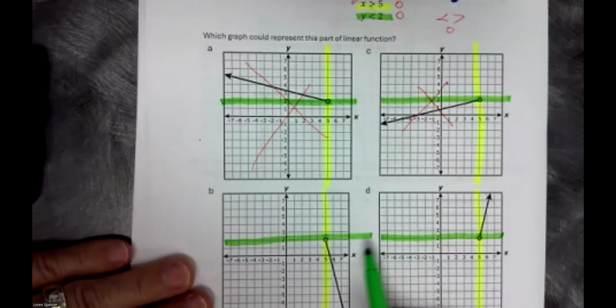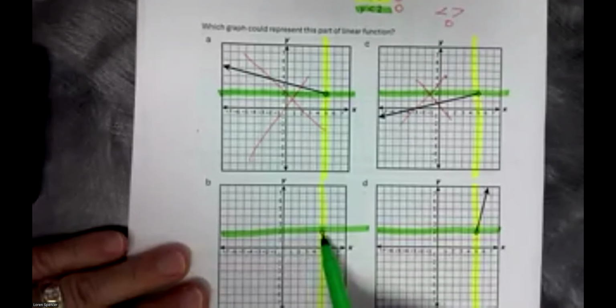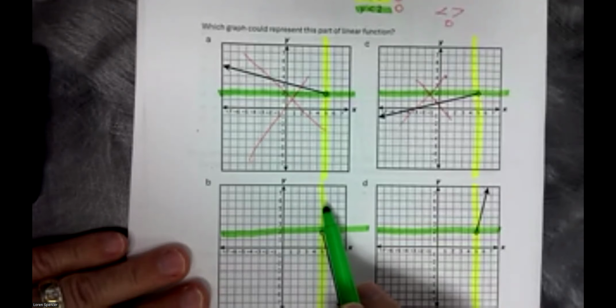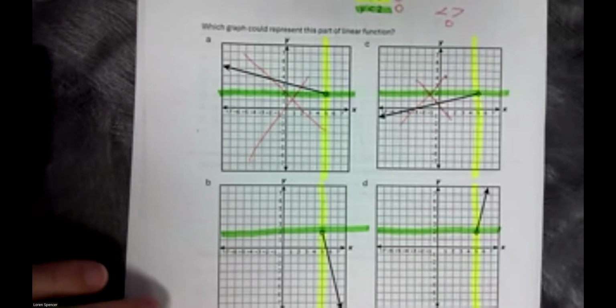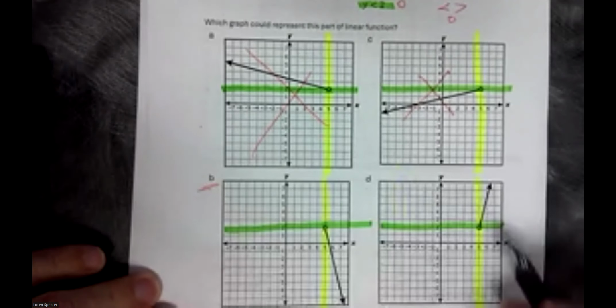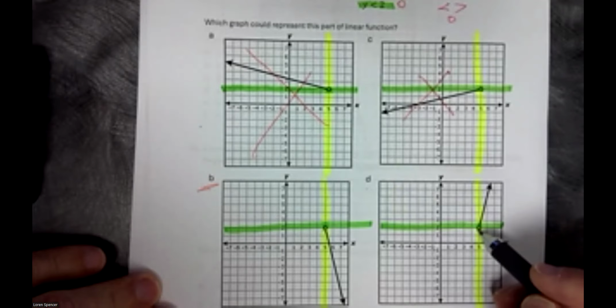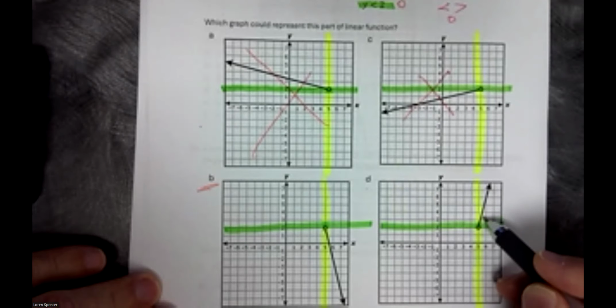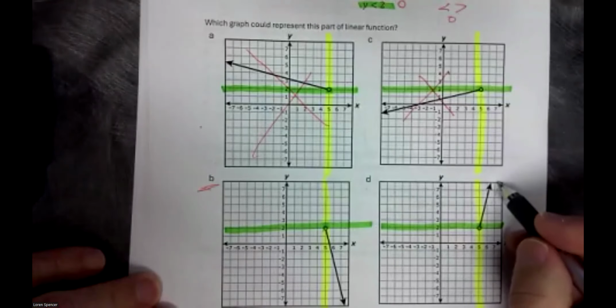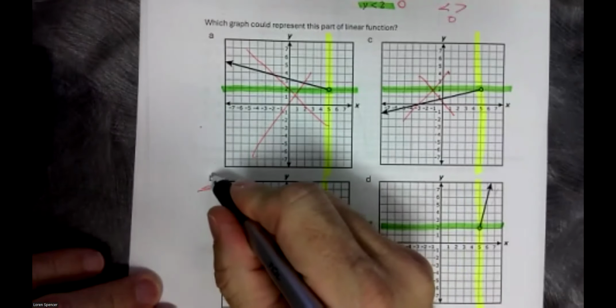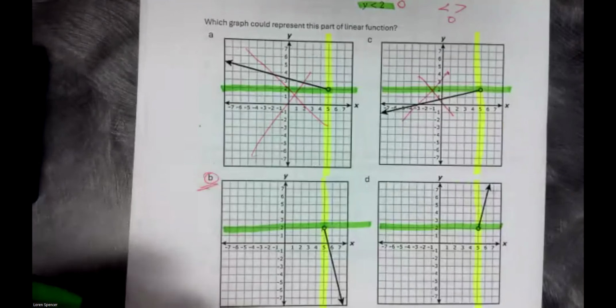That didn't help a whole lot, except we eliminated this. Now this is less than. When I look at this, do I have any values greater than? No, they're all less than. So this is looking pretty good. We're kind of liking B. And when I look at this, does it have values less than 2? No, the values are greater than 2. Matter of fact, it goes to infinity. So our best answer choice for 46 is B. Moving on to 47.